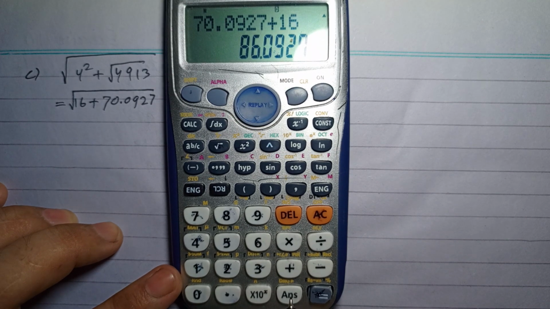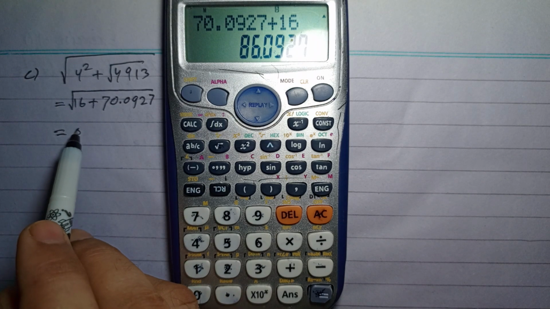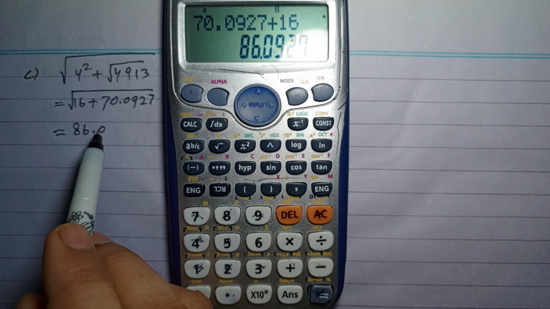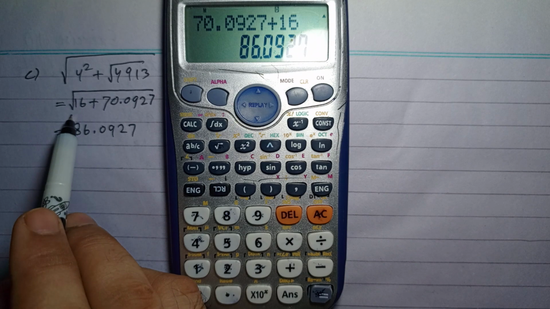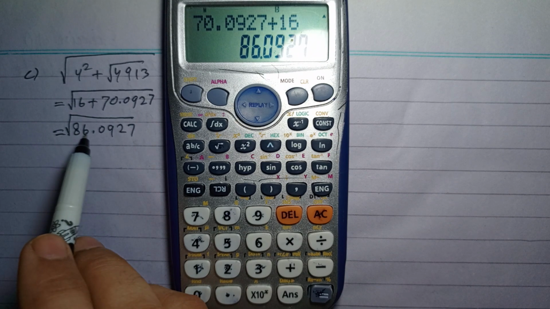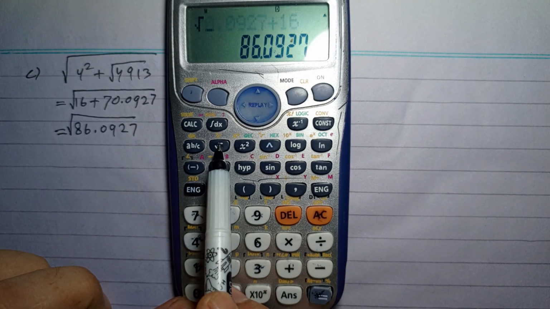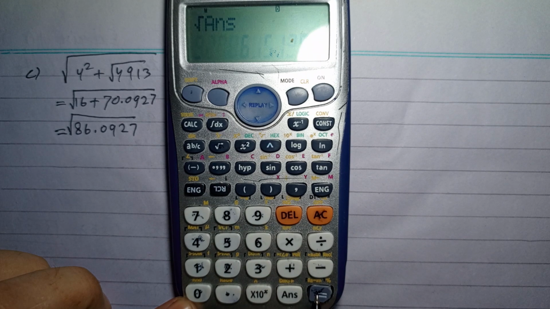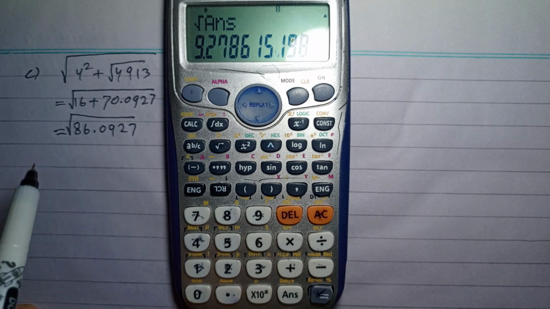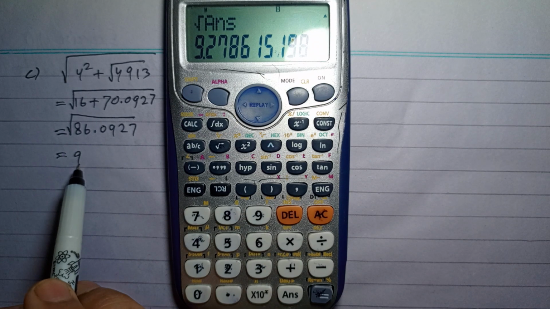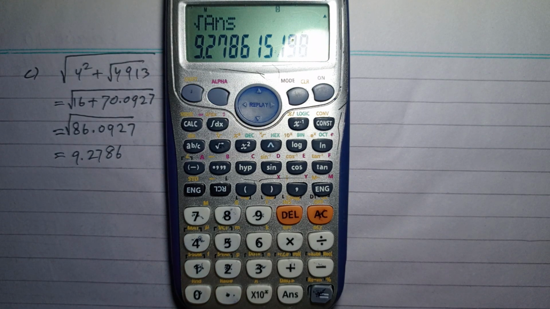This is the answer, 86.0927, under this root sign. Now to find the under root of this, you will press the under root sign, and then you will press the equal sign. The under root of the answer is 9.2786. This is our final answer.